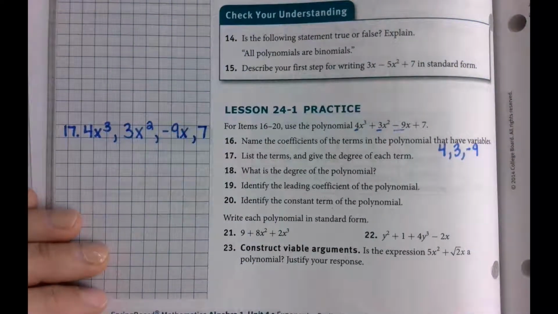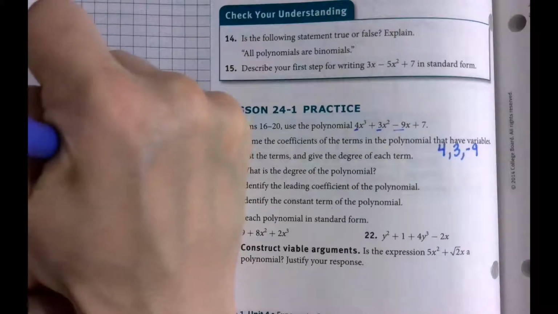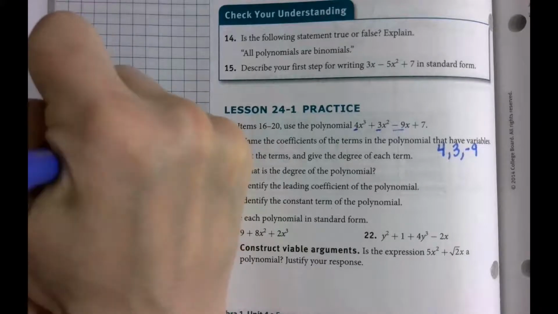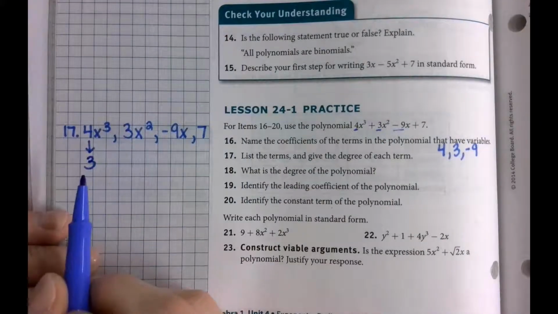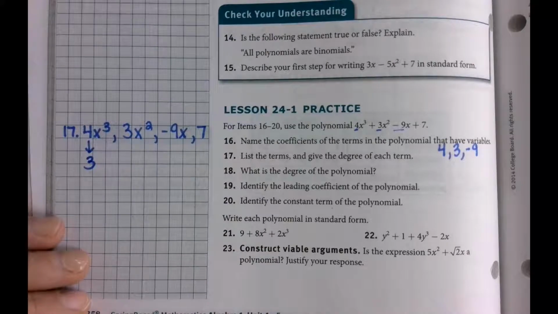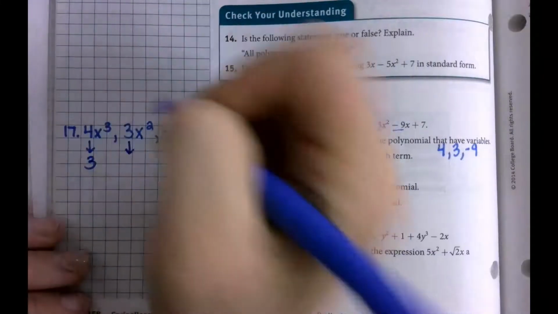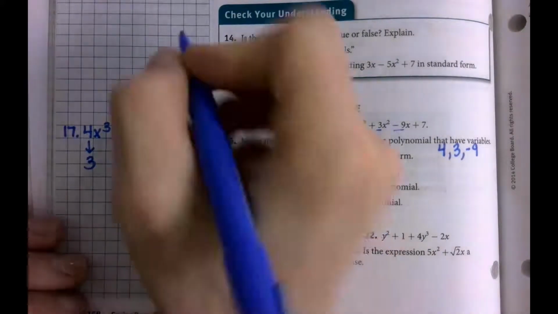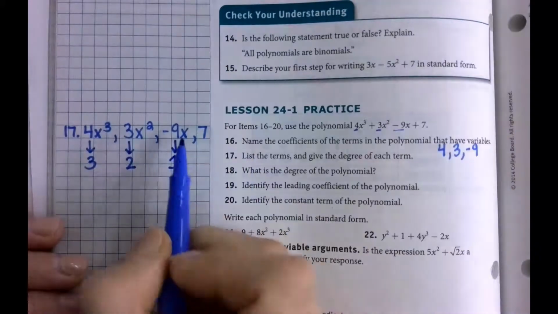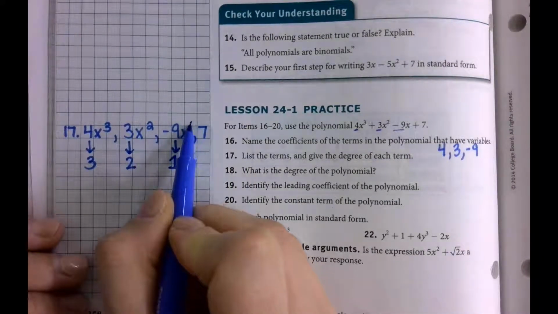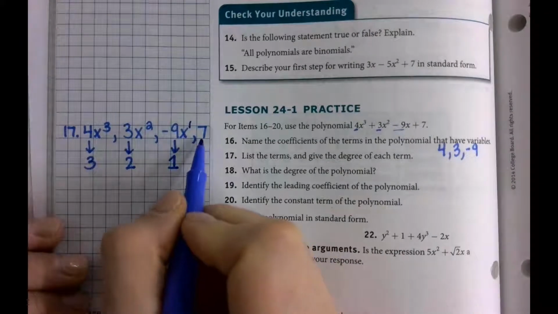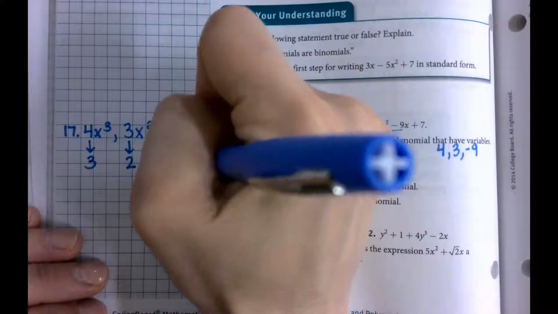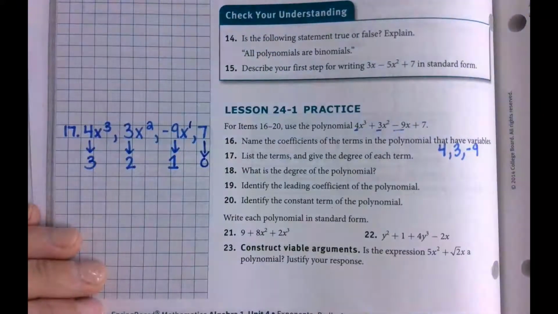And then to list the degree of each term, I'm just going to draw an arrow. The degree of 4x cubed is 3 because its exponent is 3. So the degree relates to the exponent. And then the degree of 3x squared is 2 because the exponent is 2. Negative 9x, the degree is 1 because remember, if we have a variable by itself, it has that invisible degree of 1. And then 7 would have a degree of 0.